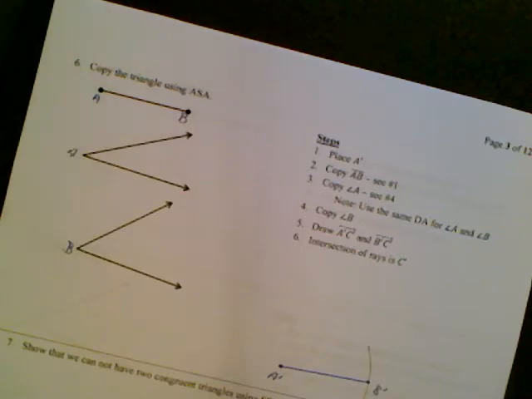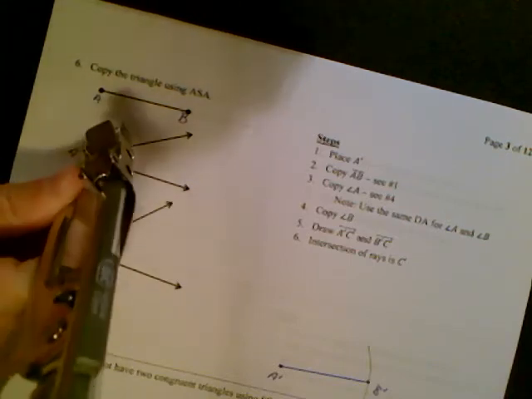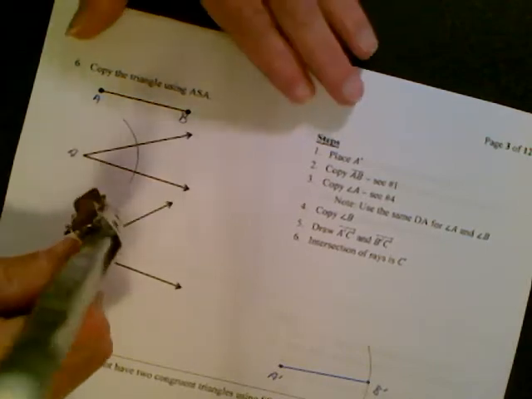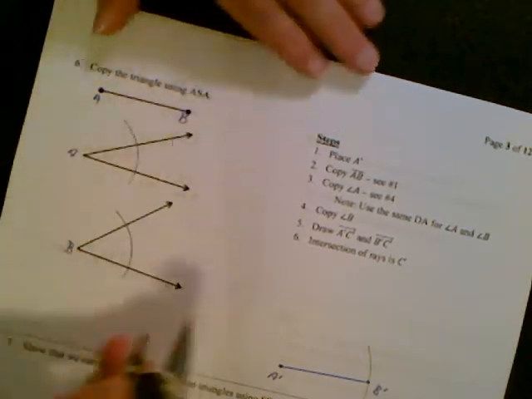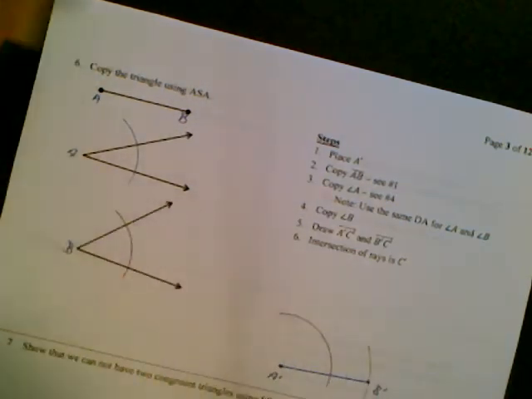So I need a dummy arc. So I'm finding another compass. Now I'm going to use a dummy arc. I'm going to use the same dummy arc on A that I'm using on B, and then I'm going to put that same dummy arc around A prime and around B prime, and this is going to be tricky.